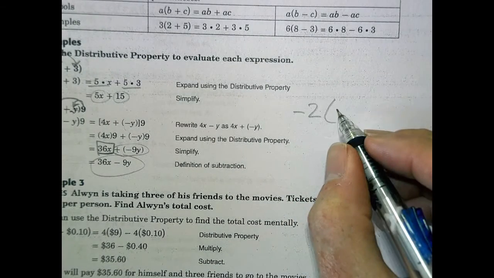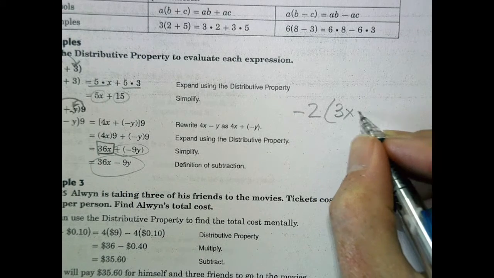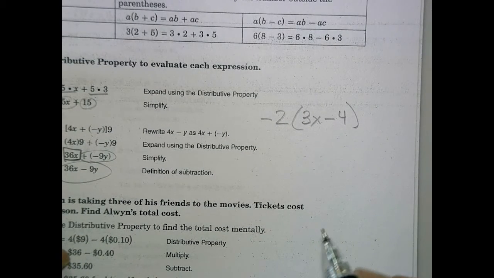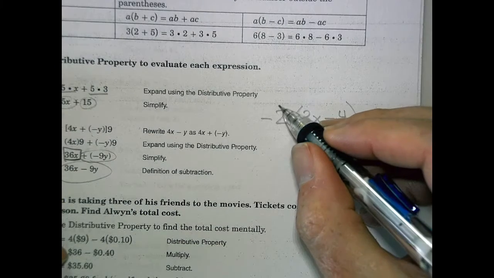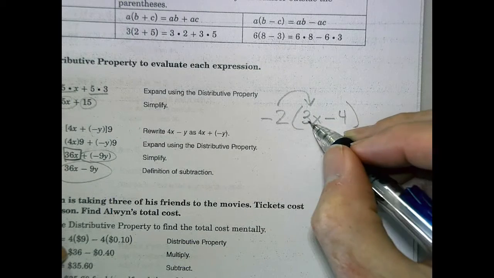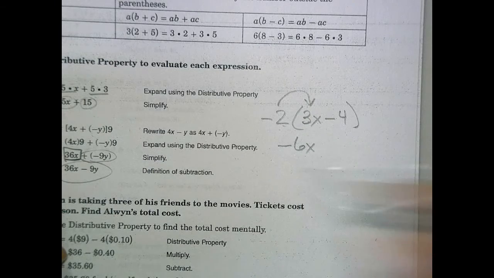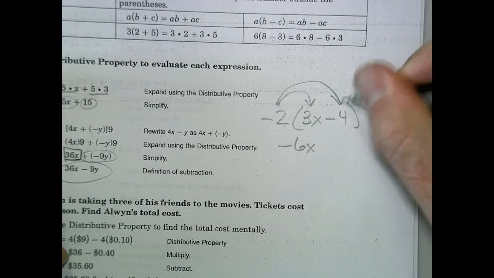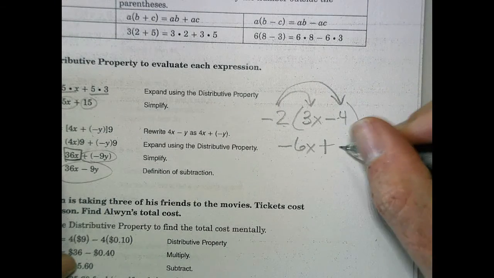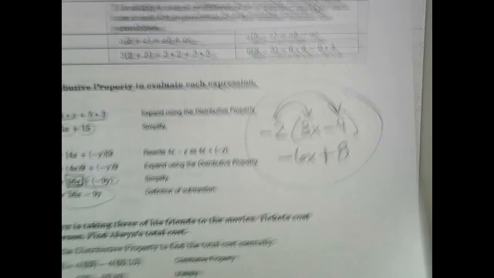Let's say I had negative 2, and then I had inside of here, let's go with 3x minus 4. This is an example of one that kids struggle distributing because of all the signs. Well, again, think about this this way. This is negative 2 times a positive 3x. A negative times a positive is a negative. Well, 2 times 3 is 6, and I keep the x. That's okay. But here, what do I have? I have a negative times a negative becomes a positive. 2 times 4 is 8. So be careful with your signs when you do the distributive property there.